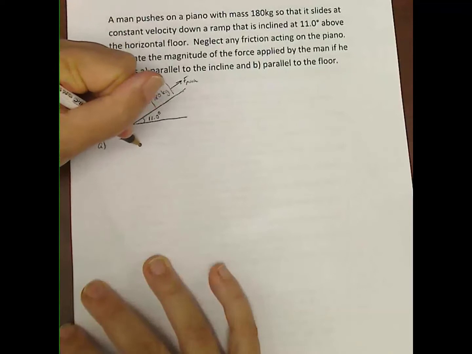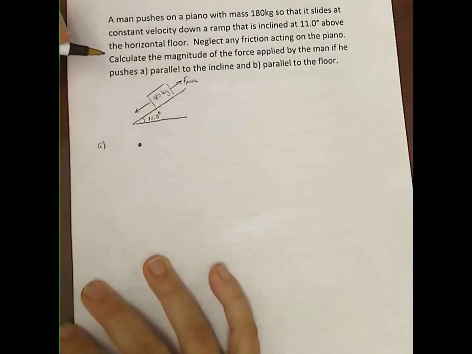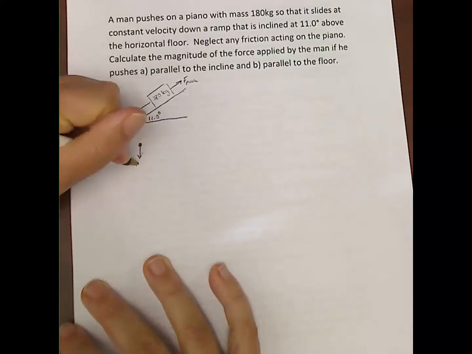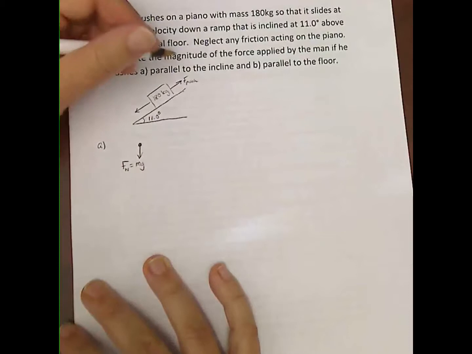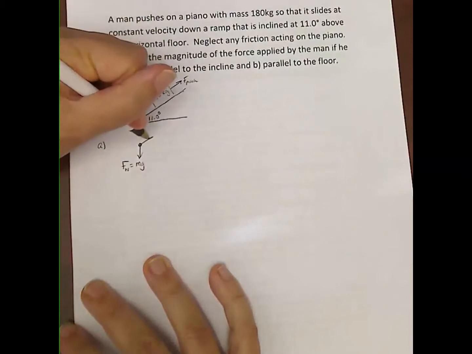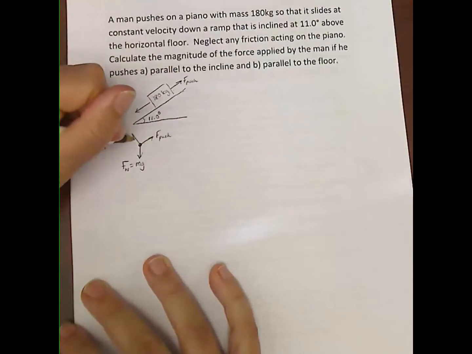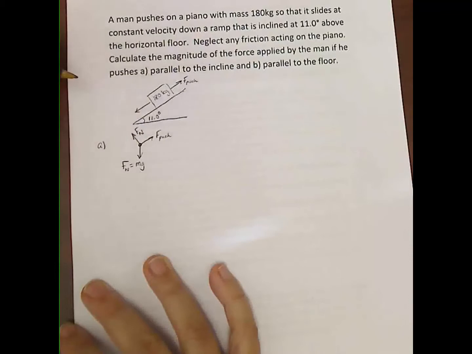So a free body diagram, we represent the piano just as a dot, and we indicate all the different forces that are on it. So our forces that we can possibly have, remember, are weight, tension, normal force, friction. Which of these forces are present? Well, we've got the weight of the piano, mg, downwards, and it's always vertical. We've got the force of the push, parallel to the ramp, and we've got the normal force. Normal force is always perpendicular to the surface of the ramp.